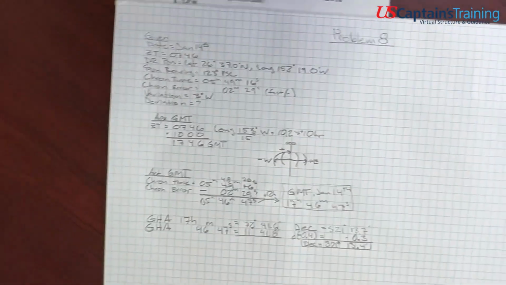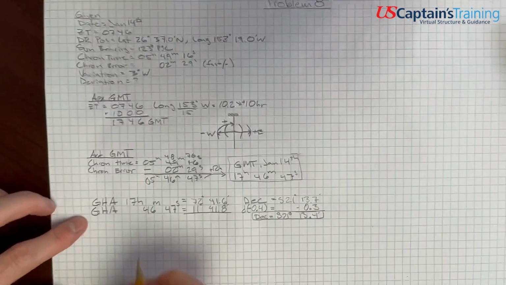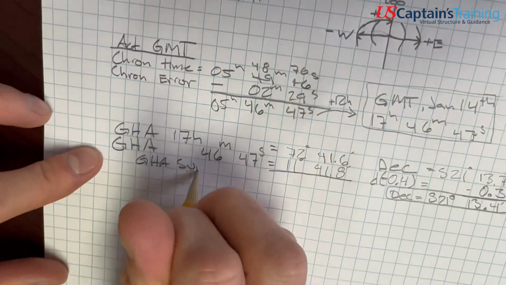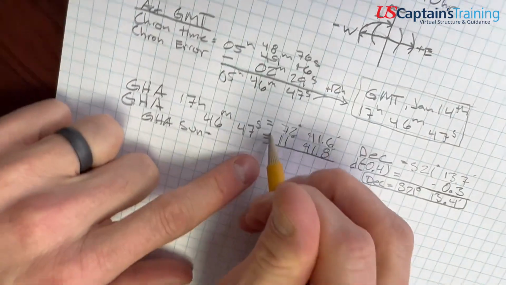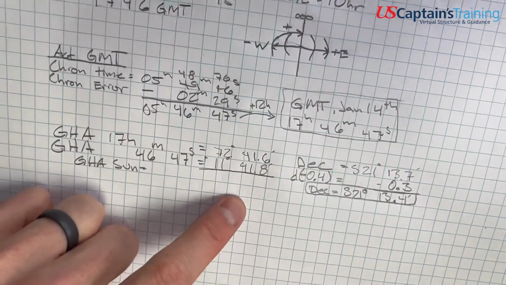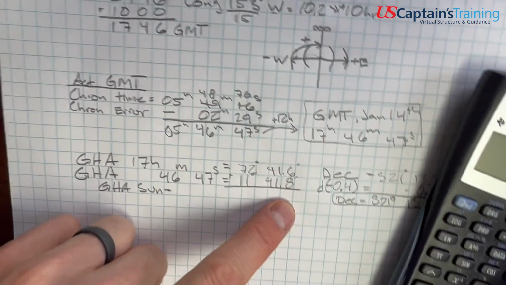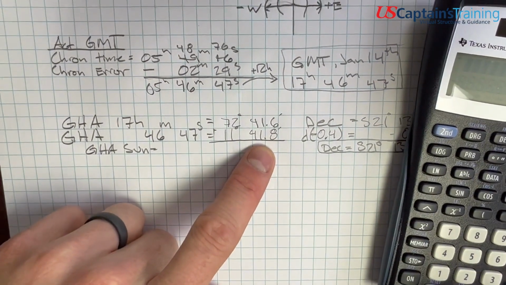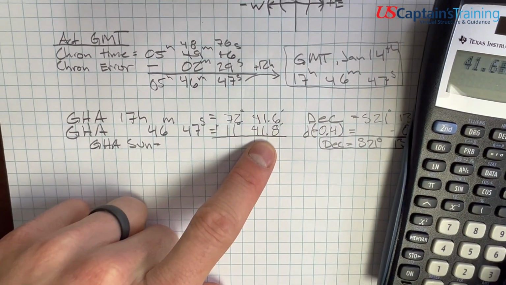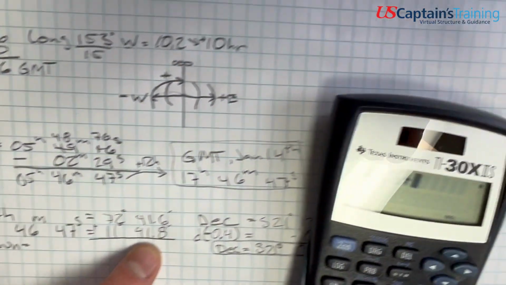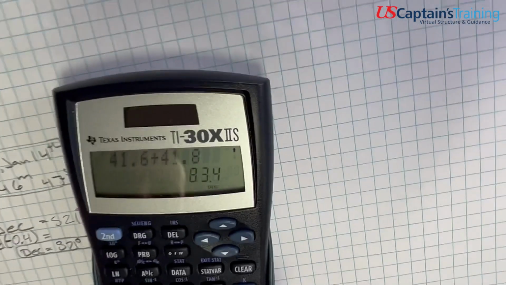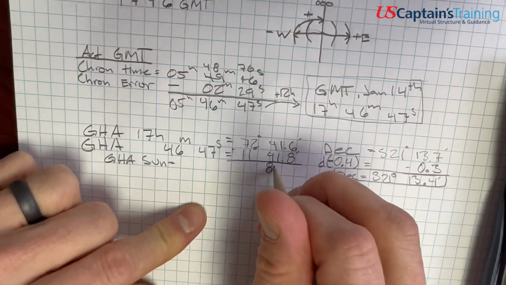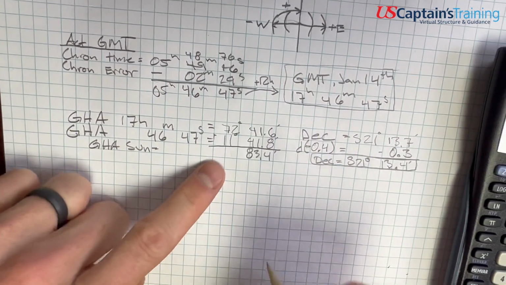Now let's get the GHA of the sun. So GHA sun is equal to the sum of this. Just going to use the calculator. 41.6 plus 41.8 equals 83.4.